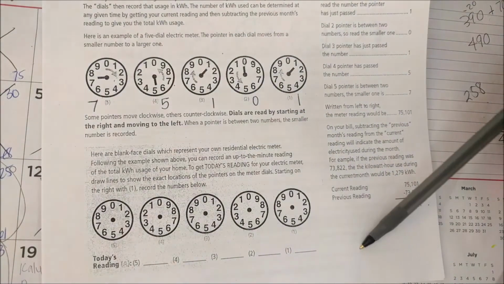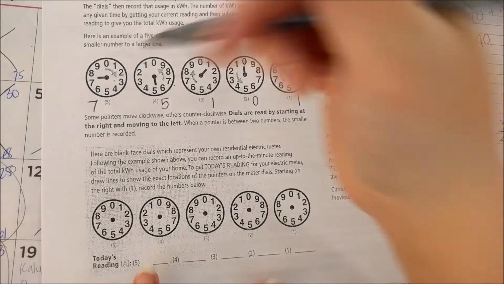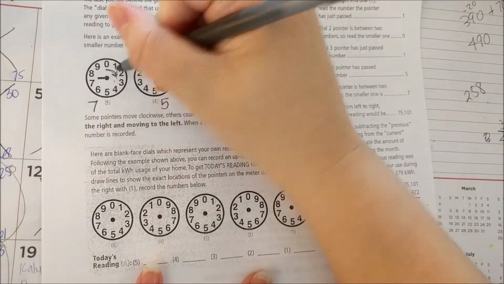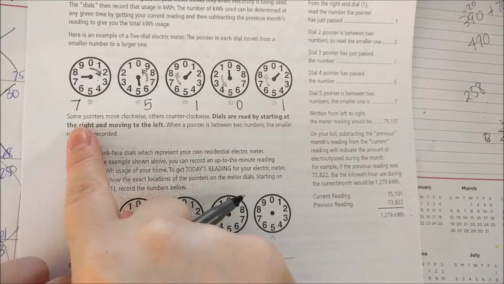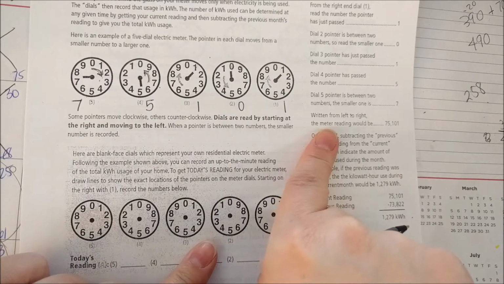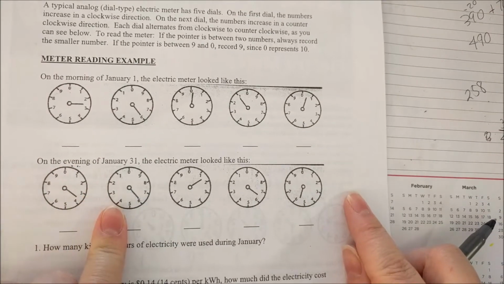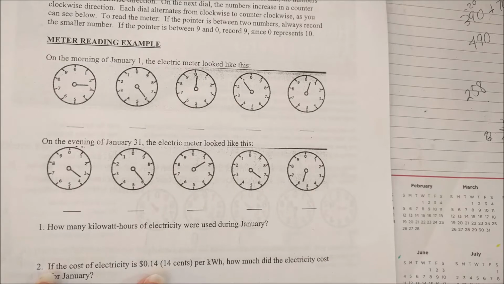We're getting ready to do simple machines, so when we talk about simple machines, this will make a little more sense. But the way they work, see, they're rotating in opposite directions. So this number is how much energy has been used up until this point. So what are we going to do with that? They read your electric meter each month. To see how much energy you used, you see how much you end up with and subtract how much you started with.